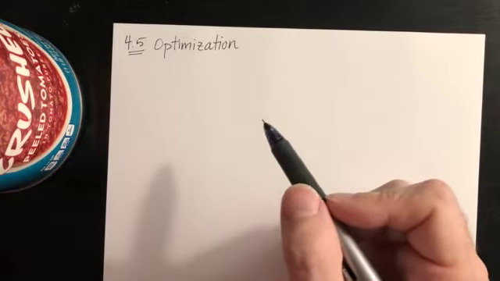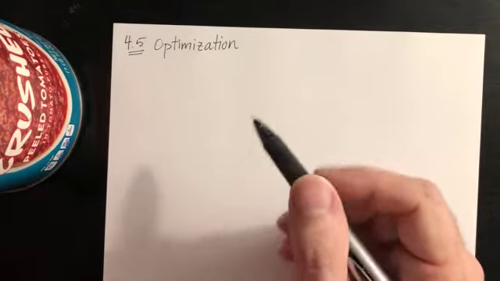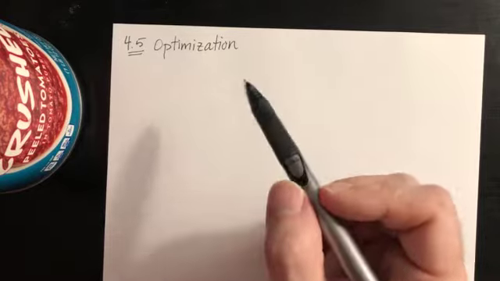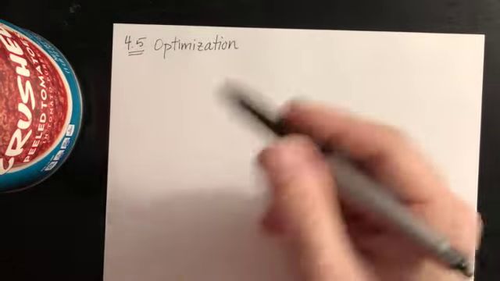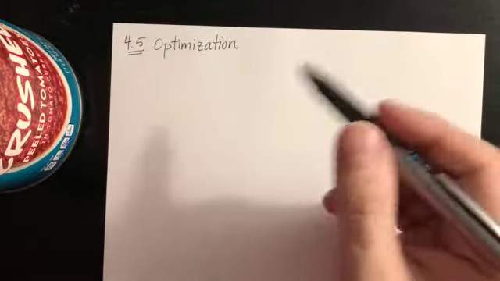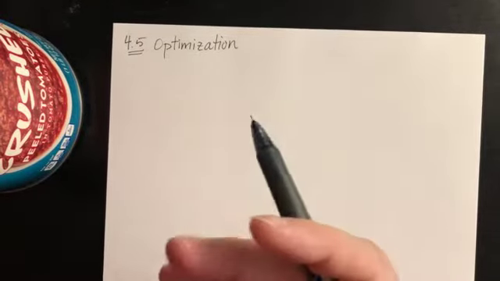All right, this is the last worksheet you have to work on. This is 4.5, optimization. And I will say that there is something I didn't do in 4.3, and that's just because we're doing this whole at-home thing, so I was trying to make it a little easier.